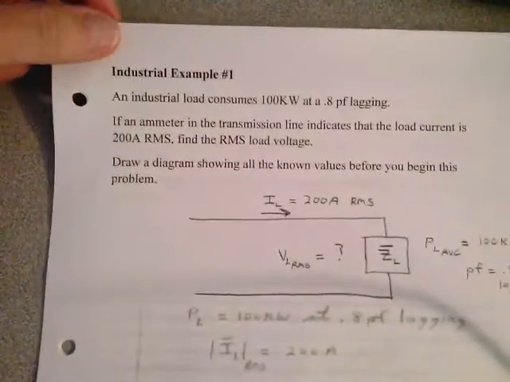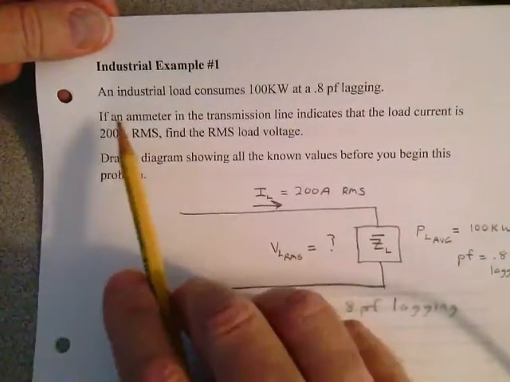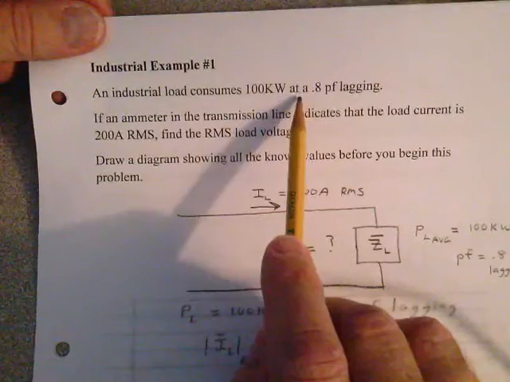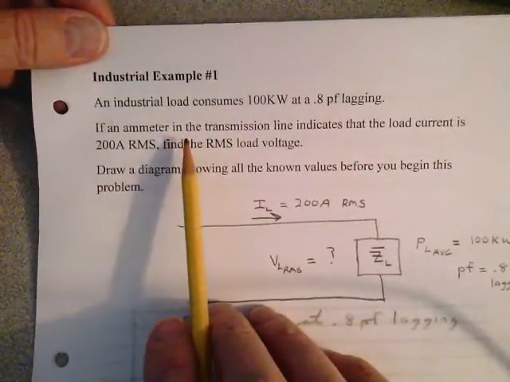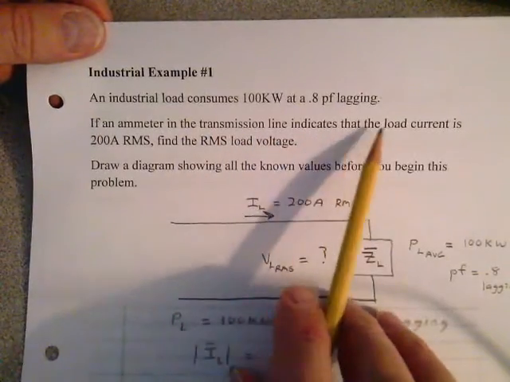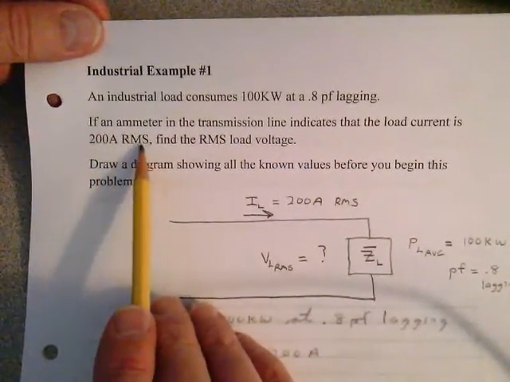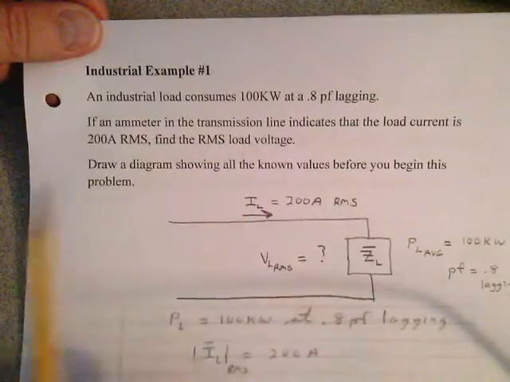I give you, I think, 5 examples. We'll do a couple of them here. These examples are pretty straightforward. An industrial load consumes 100 kilowatts at a 0.8 power factor lagging. If an ammeter in the transmission line indicates that the current is 200 amps RMS, find the RMS load voltage.